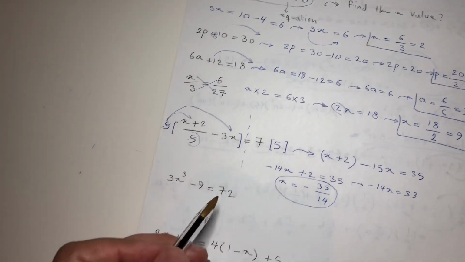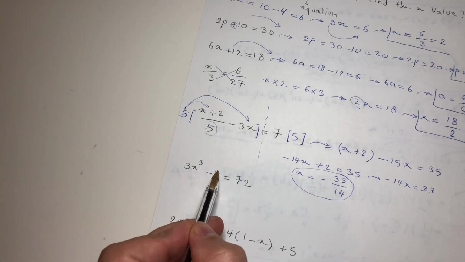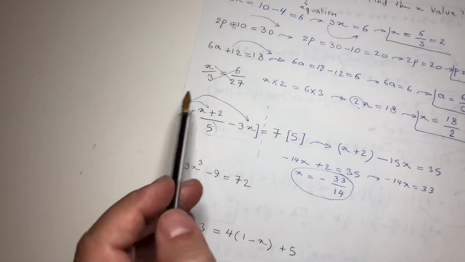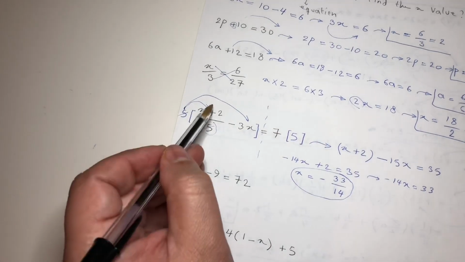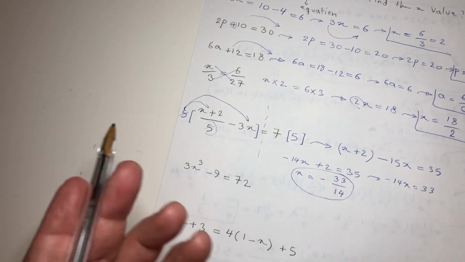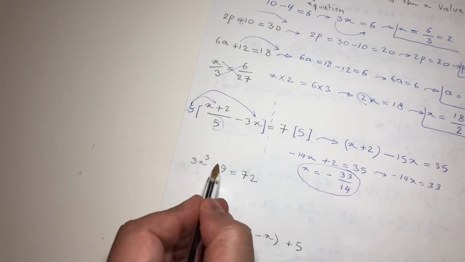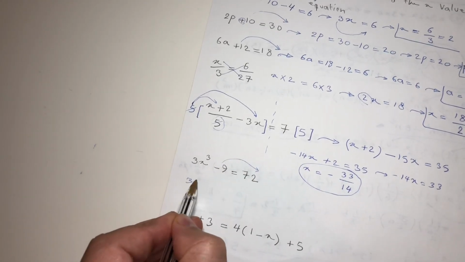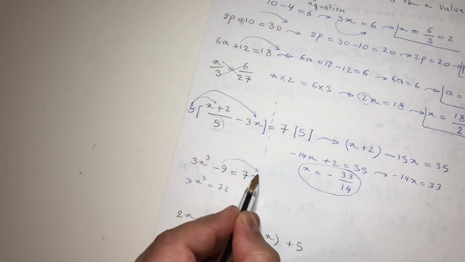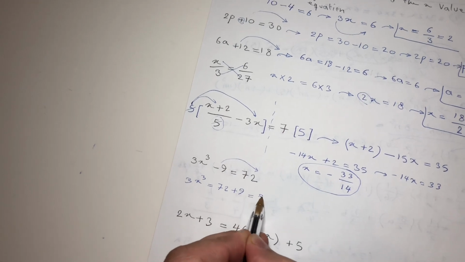Let's look at this example. 3x^3 minus 9 is 72. In all the previous examples, the power of x was 1. But here we have x to the power of 3, right? Doesn't matter. We do the same thing that we did previously. So here, I take this to the other side of the equation. 3x^3 equals 72. When this goes to the other side, it becomes plus 9, which means 81.